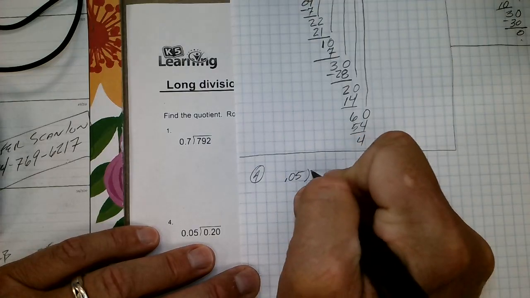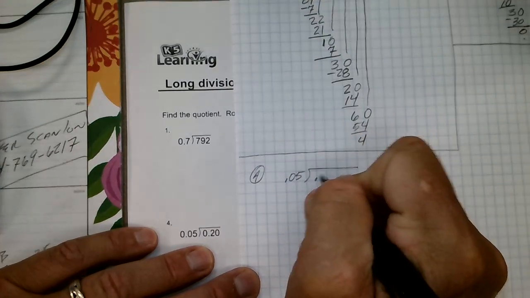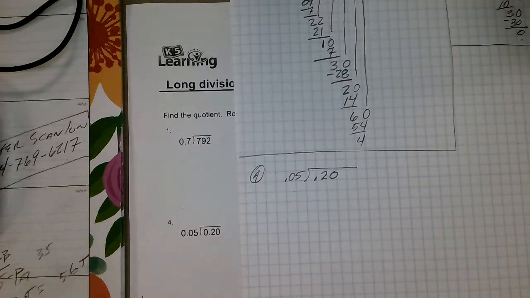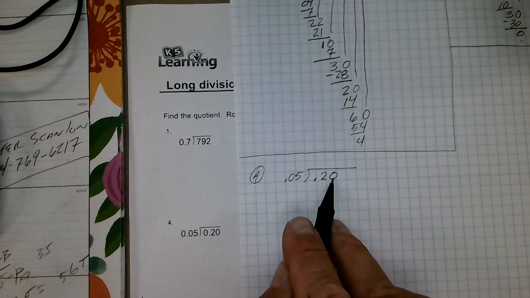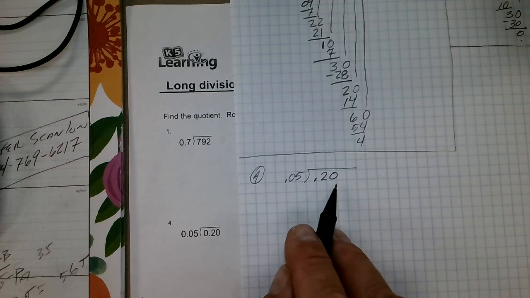5 hundredths is our divisor, and our dividend is 2/10 or 20 hundredths. It could be read either way. They actually did us a favor by putting a 0 there.